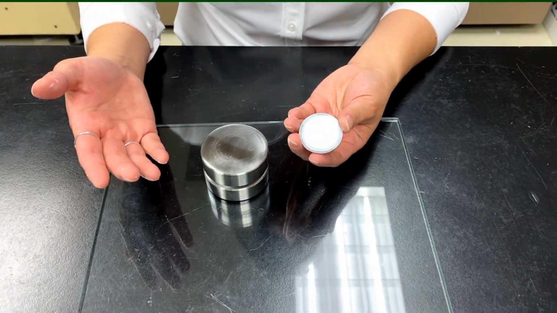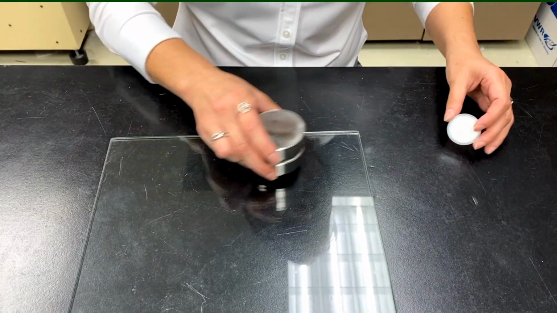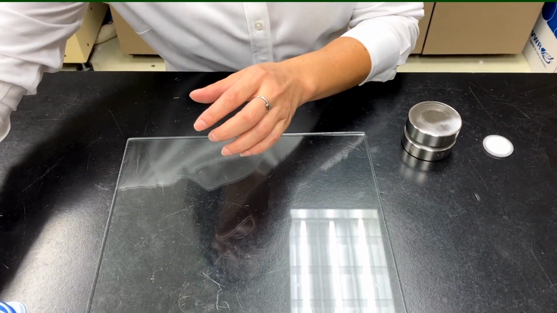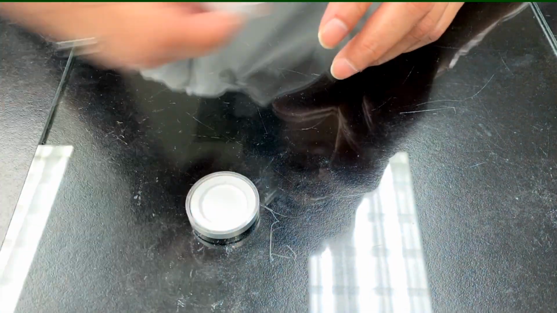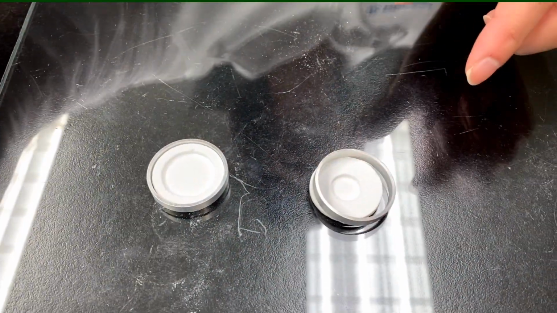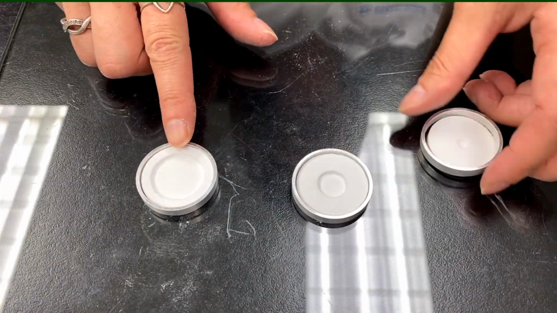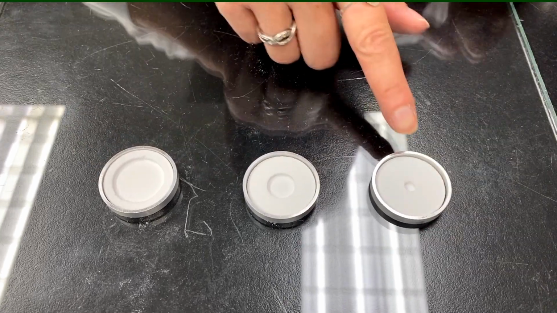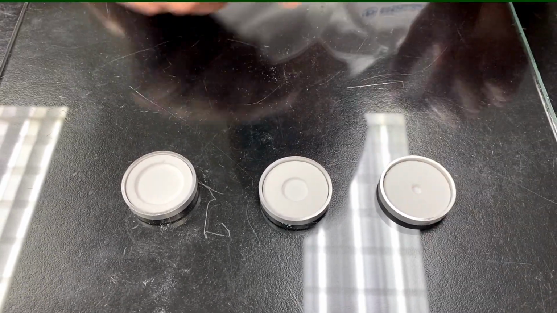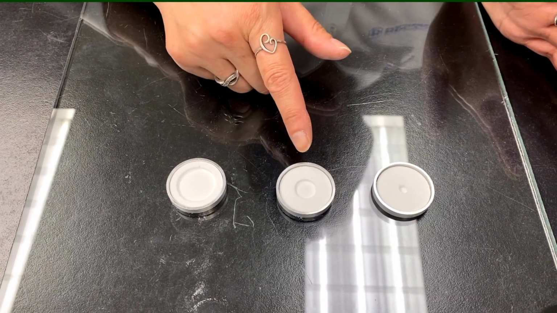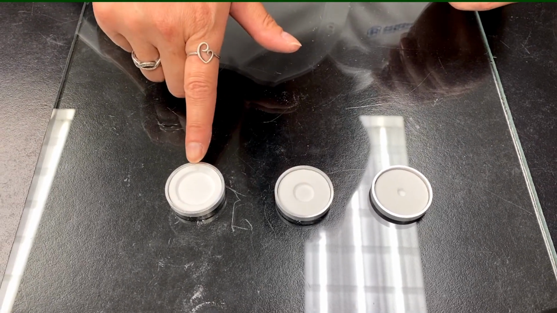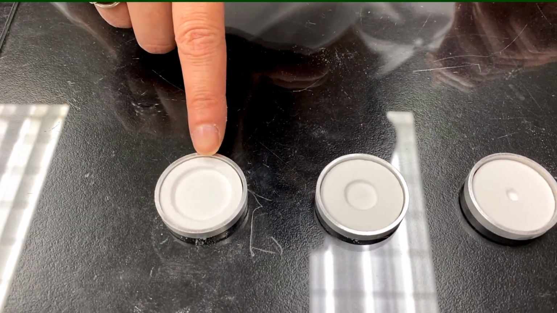Alrighty, now what if you have a smaller amount of sample? What would you do? So there are these shells here. You have these boric acid shells, with different diameters. We have a 23, a 13, and a 5 millimeter well here. These will hold typically around 50 to 200 milligrams, or up to maybe 500 milligrams of sample.